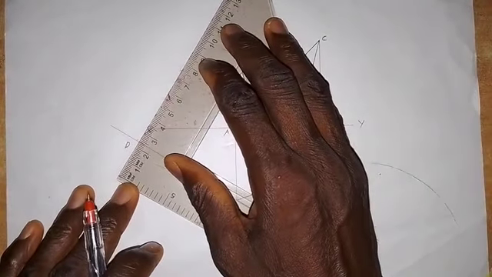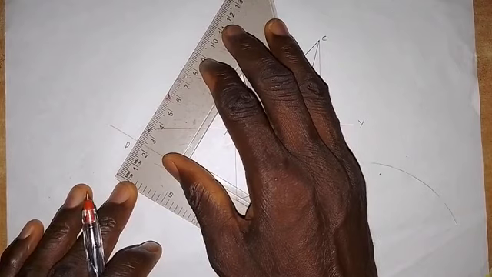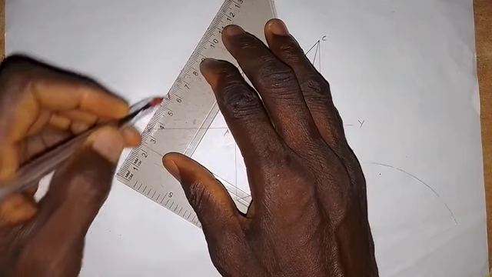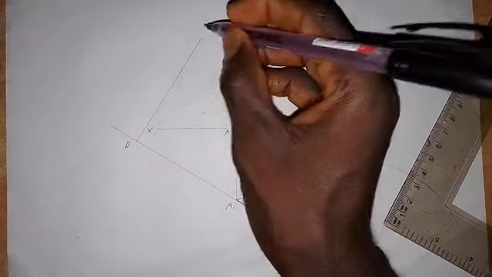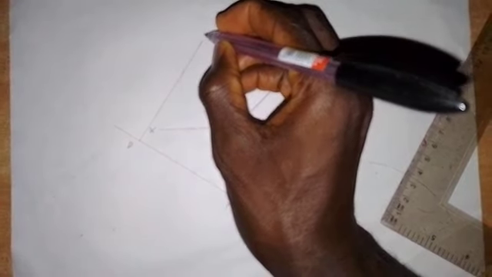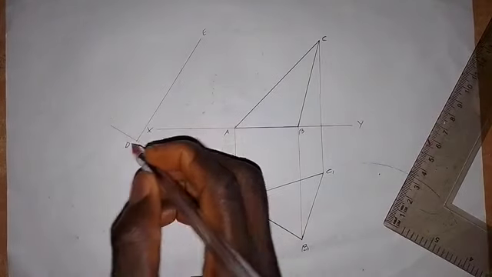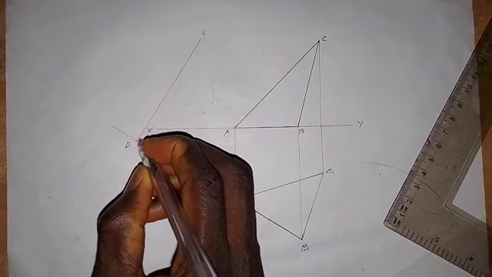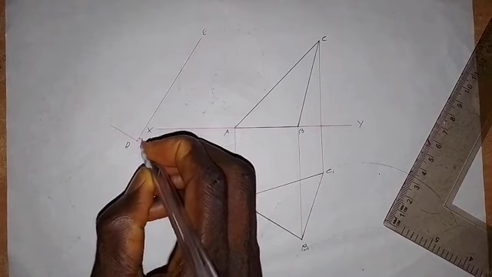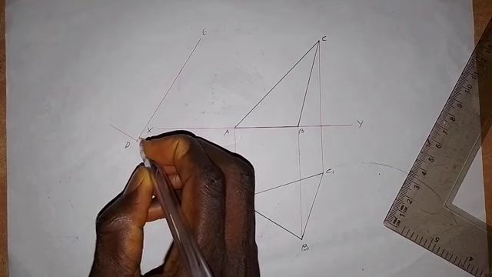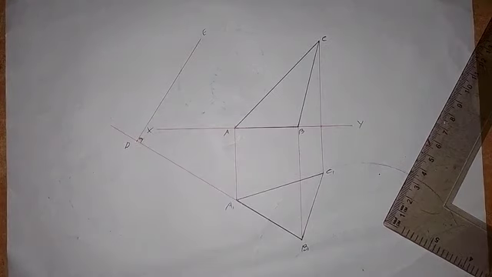I'm going to draw a line from point D through this point, so it goes like this. The line can be of any length, and I will call it line DE. This angle here is a right angle, 90 degrees. So we have it like this.